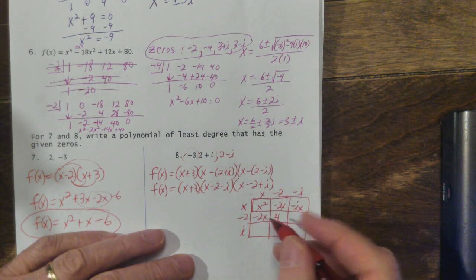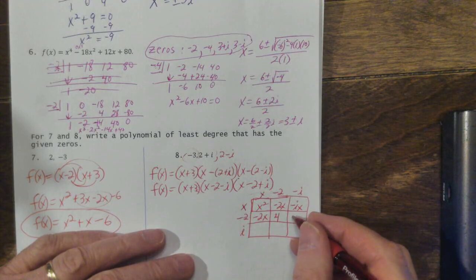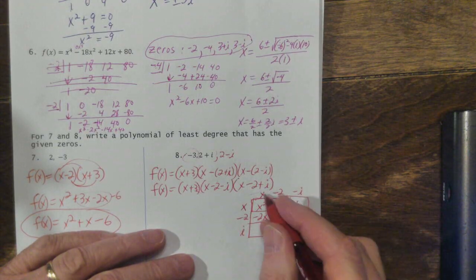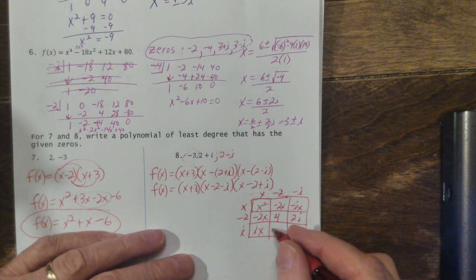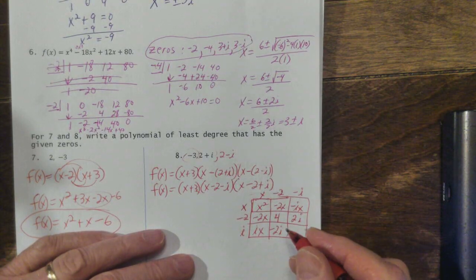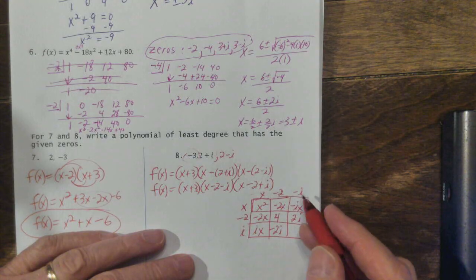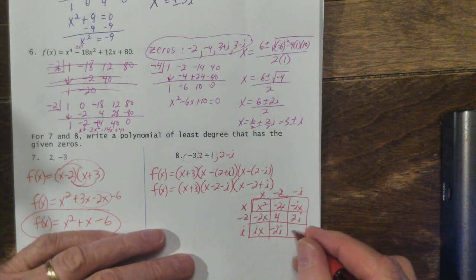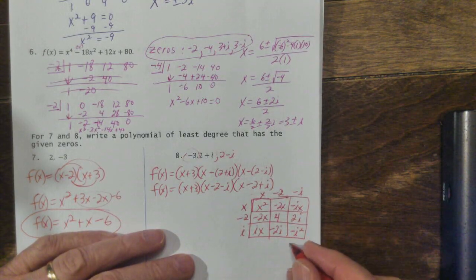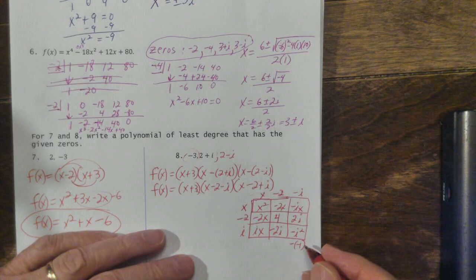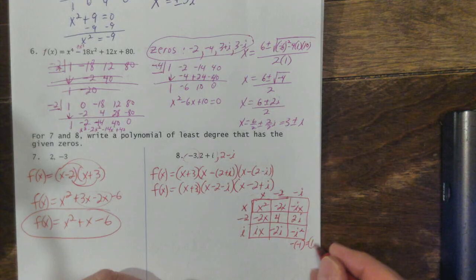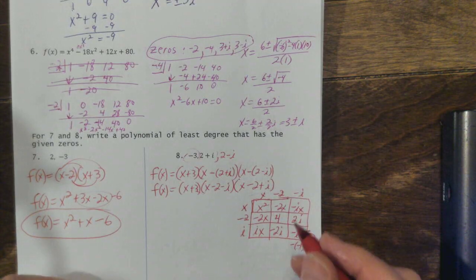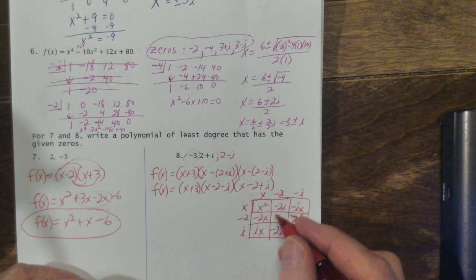Negative 2 times negative 2 is positive 4. Negative 2 times negative i is positive 2i. x times i is positive ix. Negative 2 times i is negative 2i. Negative i times i, that's negative i squared. It's double negative 1, which is equal to 1. 1 is what goes in that box.